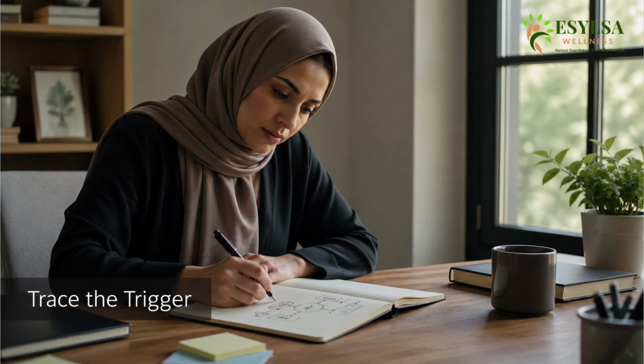The third step is to trace it. Go one layer deeper. What triggered this? What changed just before you drifted? Was it the difficulty, the boredom, the doubt, the feeling that this doesn't matter? Because every distraction has a trigger. And if you can see the trigger, you begin to understand the pattern, not once, but over time.